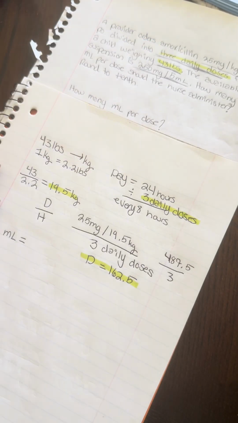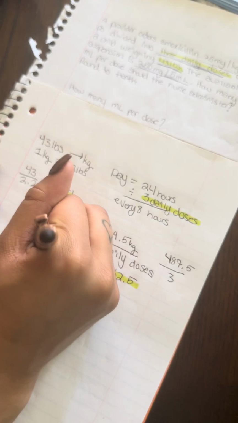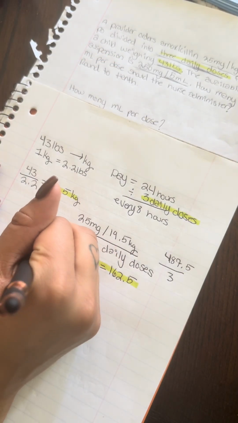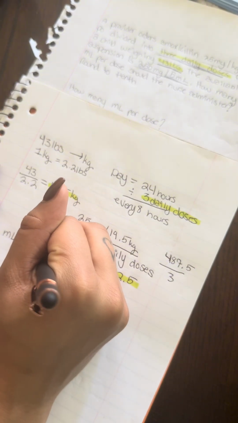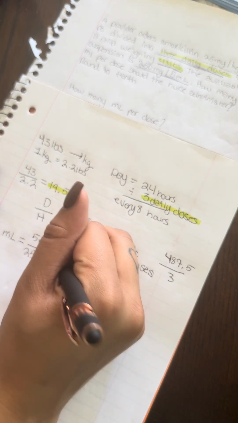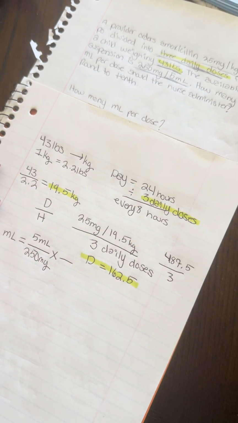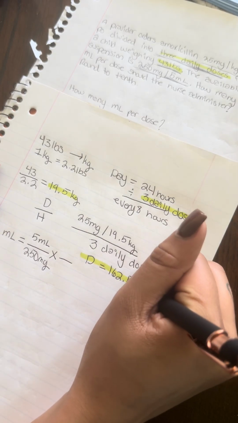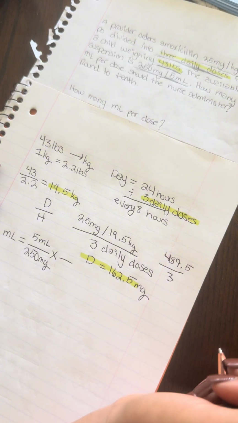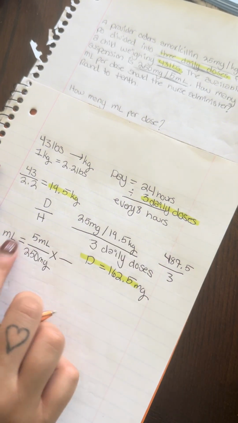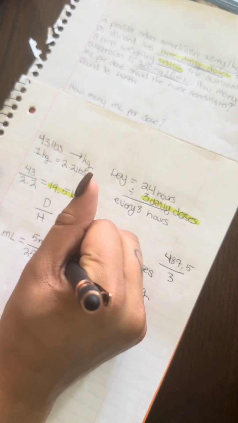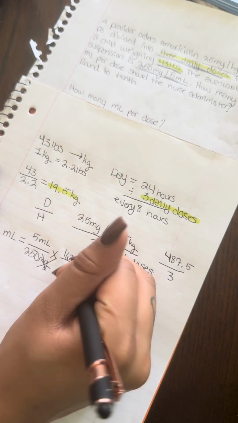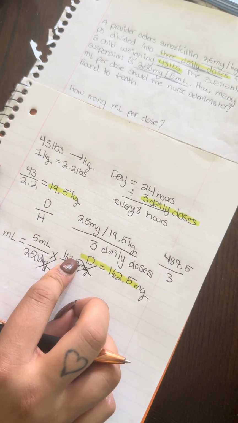We find milliliters up here. So we have 5 milliliters, and then they stick together, so we put 250 milligrams on the bottom. Here's our problem. Boom. So 162.5 milligrams. Let's plug it in, 162.5. Cross out mg, cross out mg.